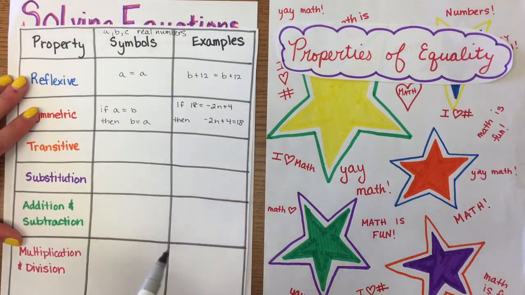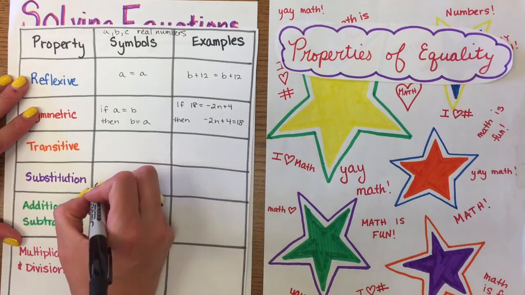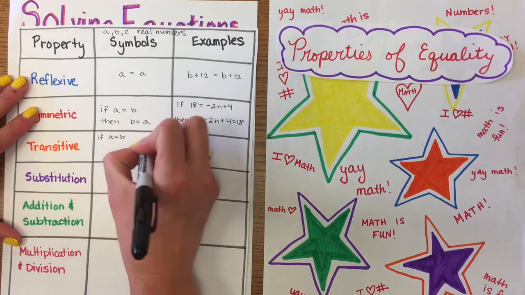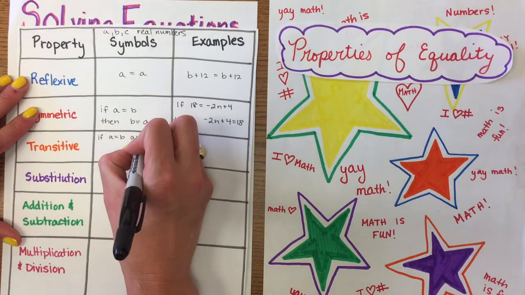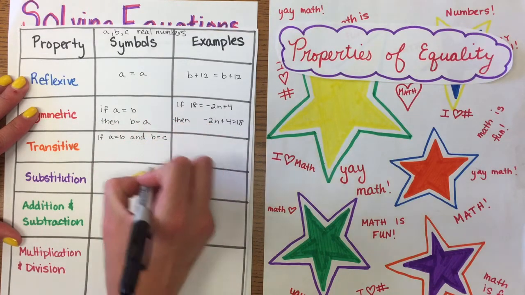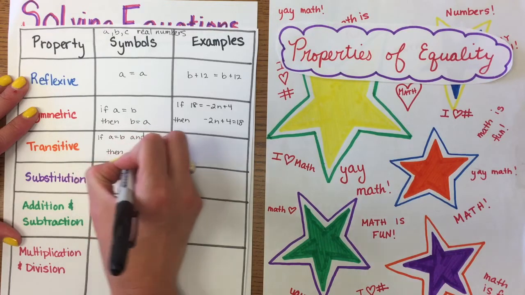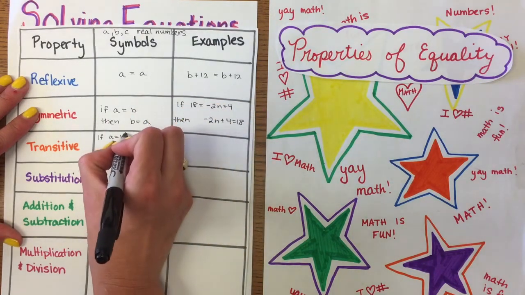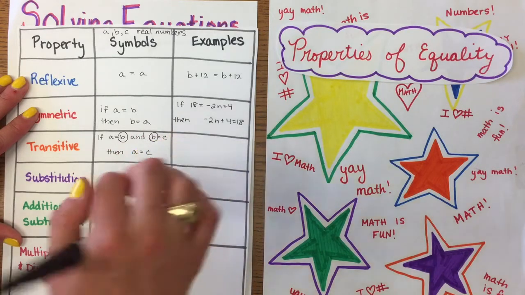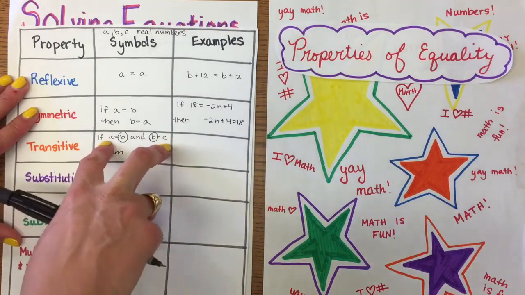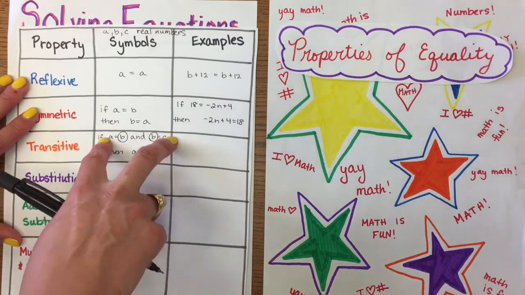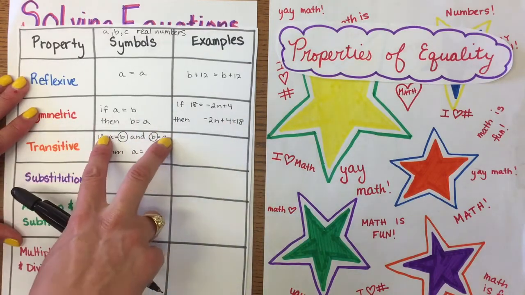The transitive property says that if A is equal to B and B is equal to C, then A is equal to C. The key part with this property is that I have two different expressions that are equal to the same value, so I can kind of sandwich these outer two together.